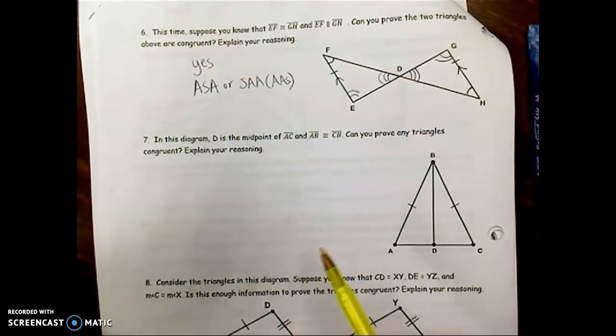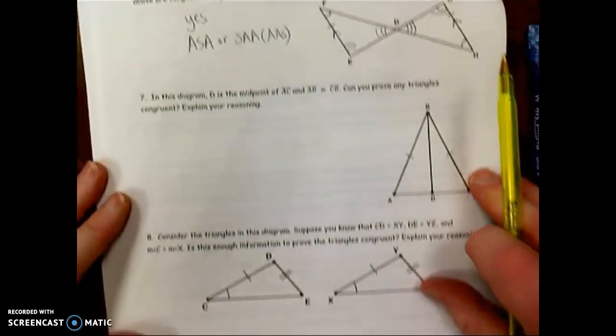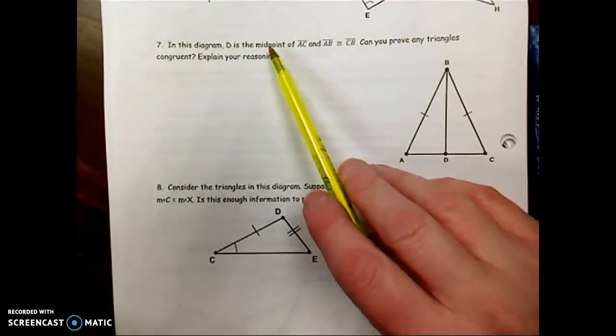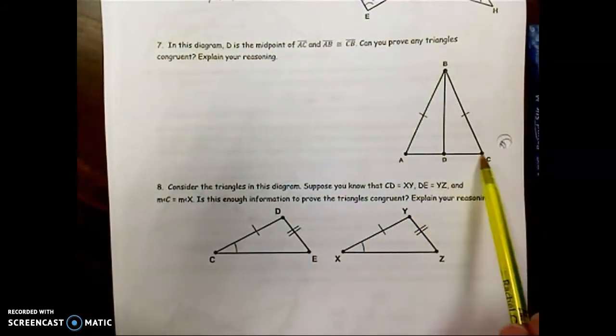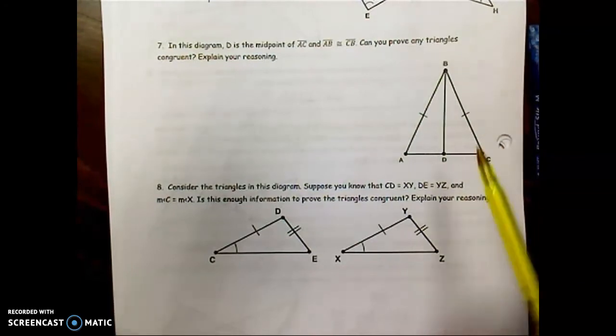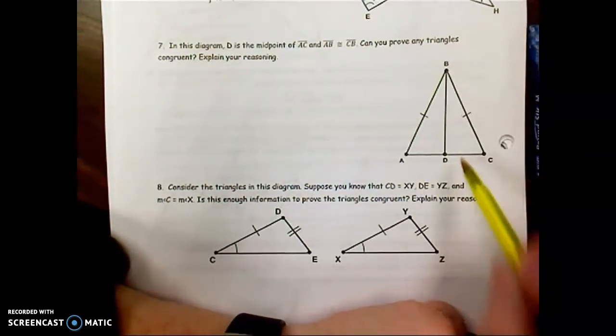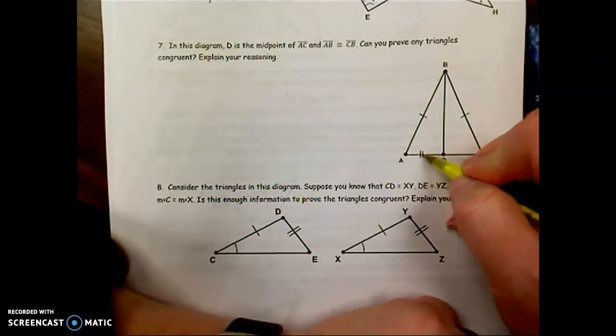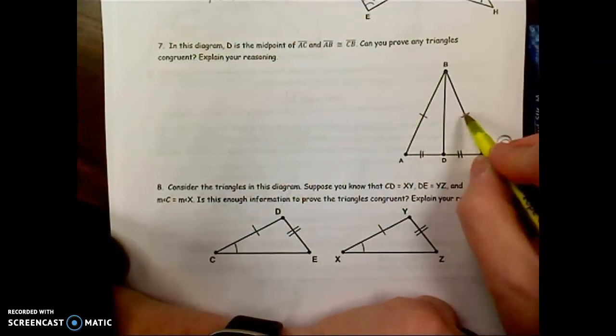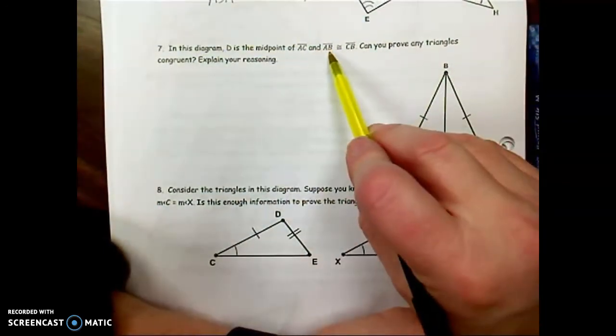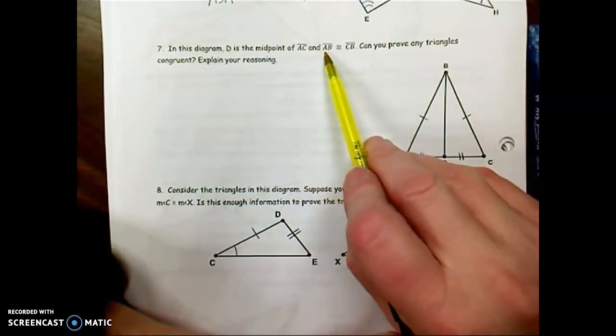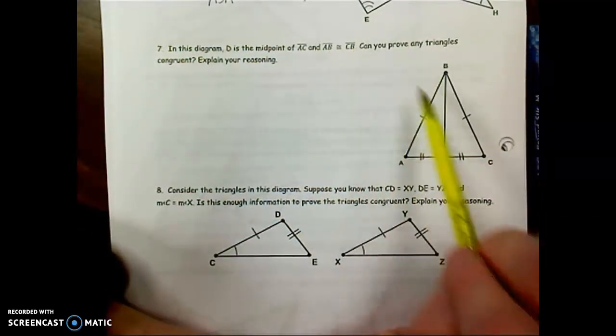That's not a shortcut. On number 7, in this diagram, we're told D is the midpoint of segment AC. So remember, that allows me to automatically say that the parts it divides it into are congruent to each other. And I'm going to use 2 tick marks since they already have 1 tick mark for the other piece of given information. Segment AB is congruent to segment CB.